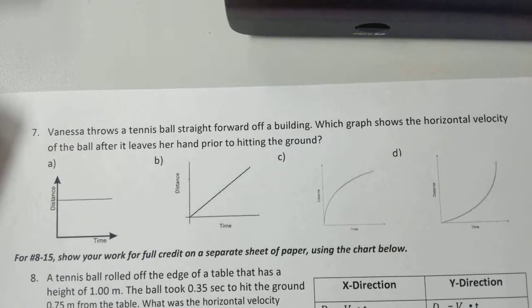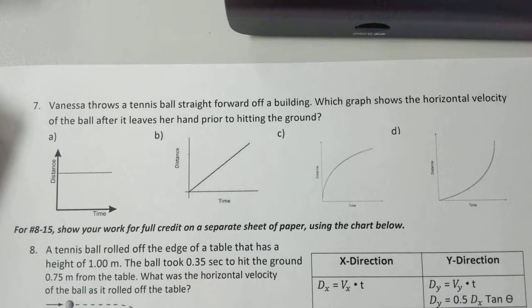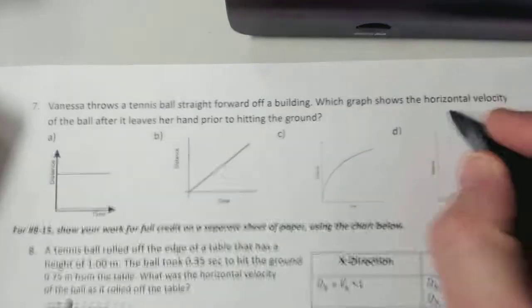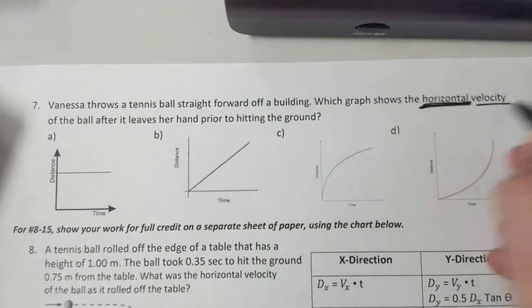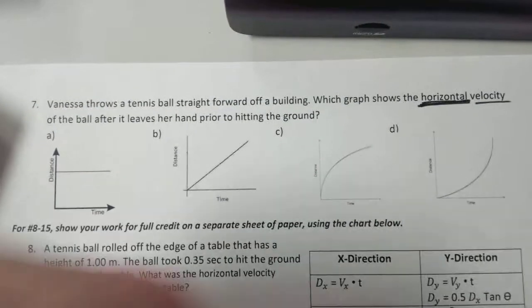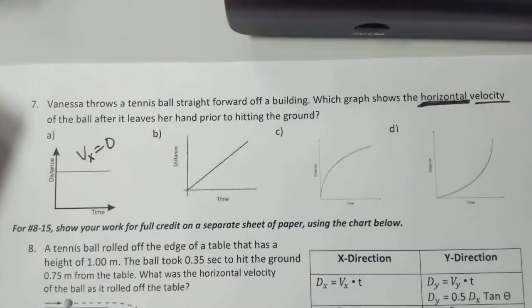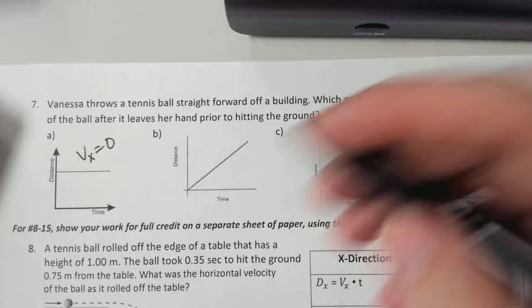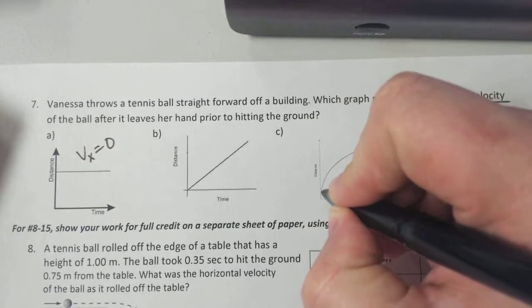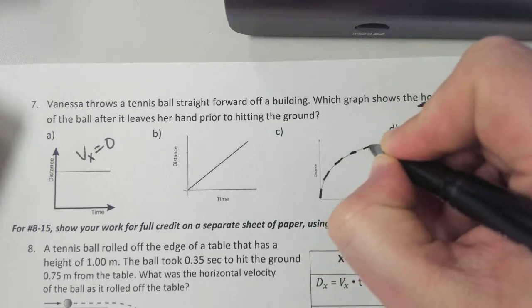Okay, number 7. Vanessa throws a tennis ball straight forward off of a building. Which graph shows the, again, pay attention to what it's asking you, horizontal velocity? Really? Because A has no velocity. That represents a velocity of 0. It's not moving. It's at rest. C is accelerating, so that C is slowing down, so it starts off with a large slope, and then that slope gets flatter.